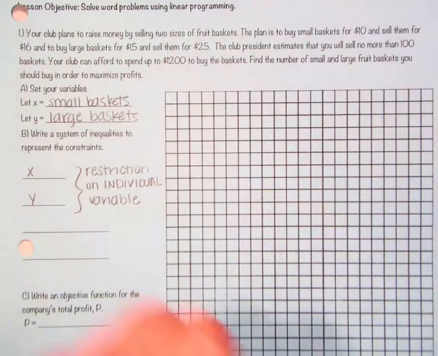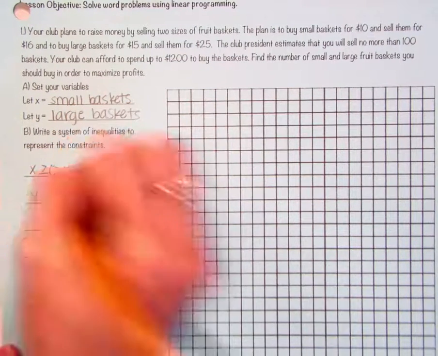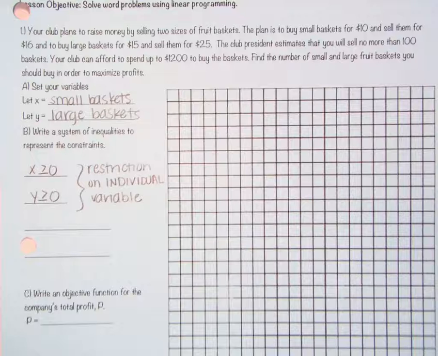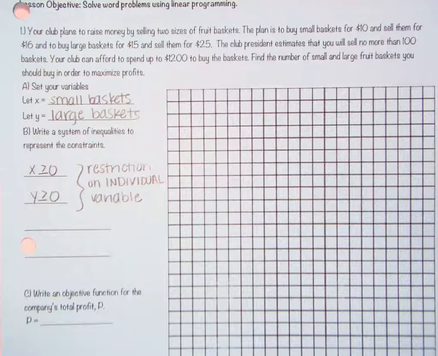The first 2 restrictions, I would say 9 out of 10 times, are going to be your first 2. If there's not a restriction on each individual variable, you have to specify that the smallest amount you're going to sell is 0. Now we're going to figure out what my other 2 restrictions are. So we're going to read through the problem.